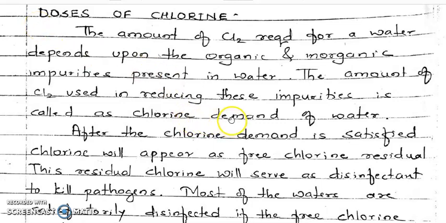Now here, the amount of chlorine which you are going to add to the water is not a fixed dosage. It depends upon the contamination of the water. If the contamination is more, a greater amount of chlorine is required, and if the contamination is less, a smaller amount of chlorine is to be added.